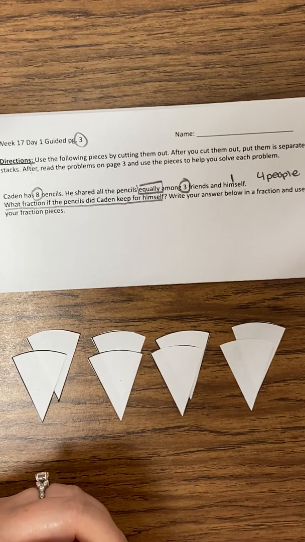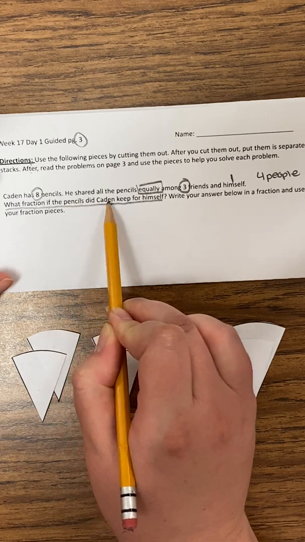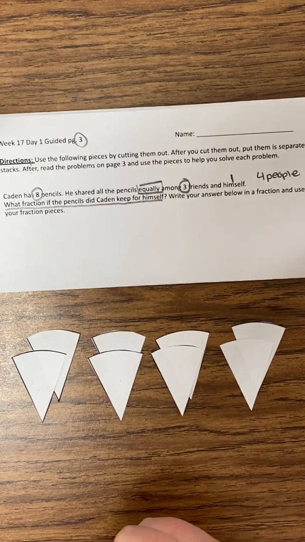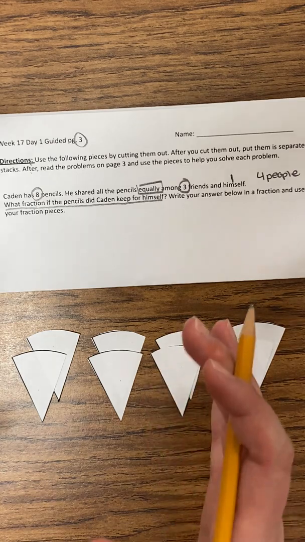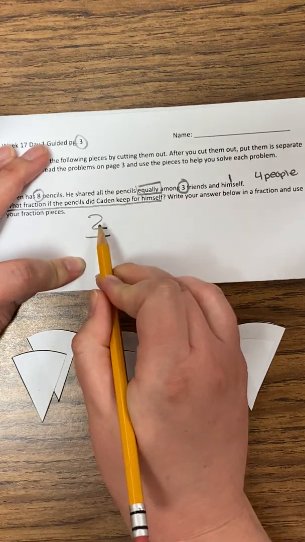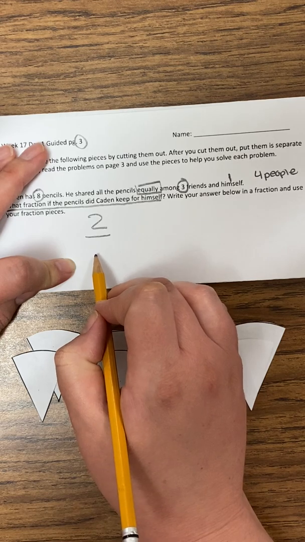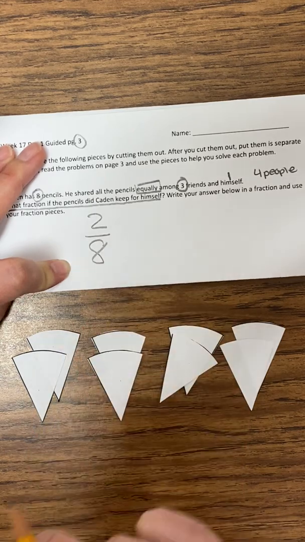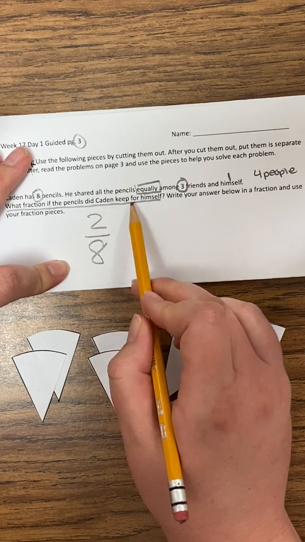That was all 8. So now, going back to the question, what fraction of the pencils did Caden keep for himself? This was for Caden. How many pencils did he keep for himself? 2. Now, we need to write that in a fraction form. So we know that our numerator is going to be 2 because that's how much Caden kept for himself. But how many pencils were there in total? 8. So this is our fraction for how many pencils Caden kept for himself.